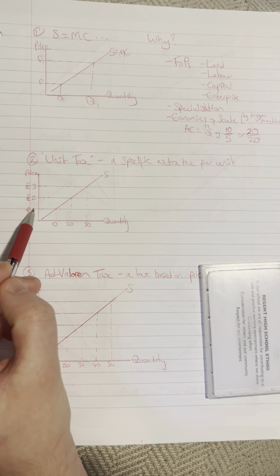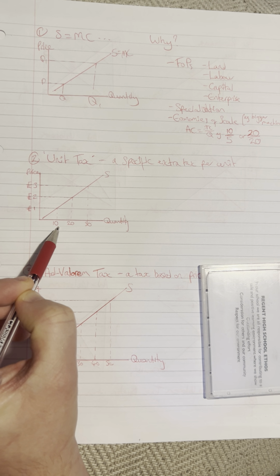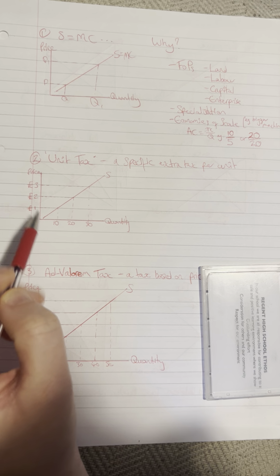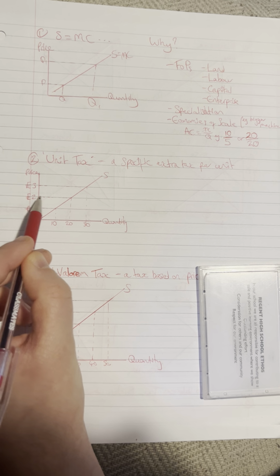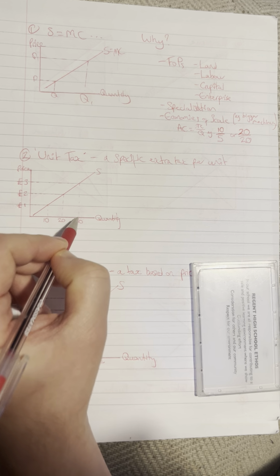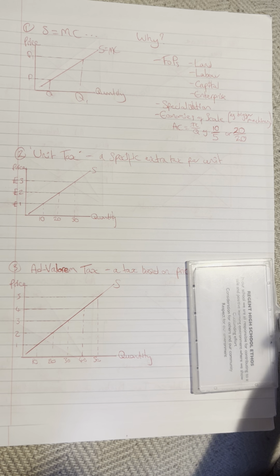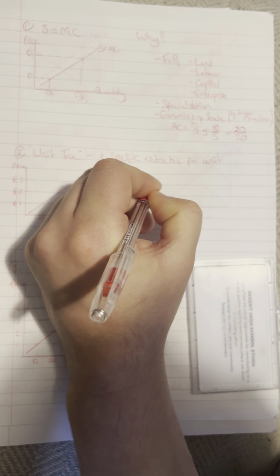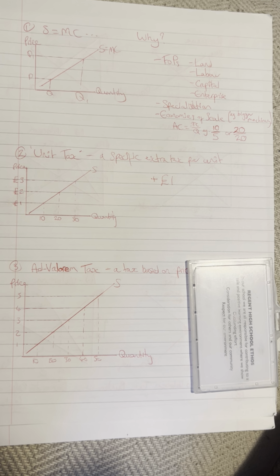Let's say if the price of bread is £1, then 10 loaves will be produced. If it's £2, then 20 loaves will be produced. If it's £3, then 30 loaves will be produced. Now let's imagine that for some reason the government decides they want to add £1 to the cost of production of bread.